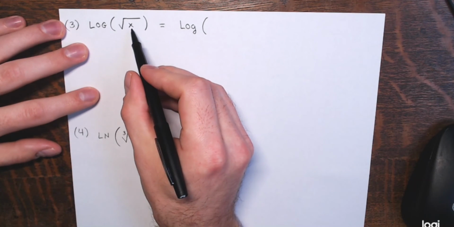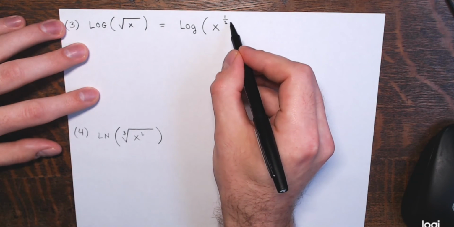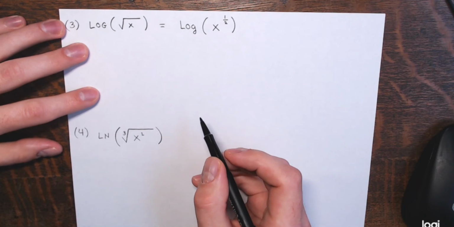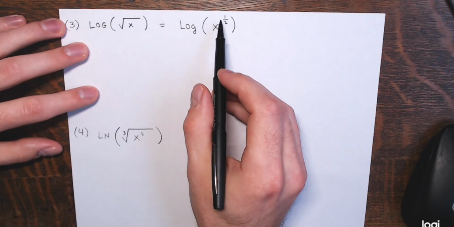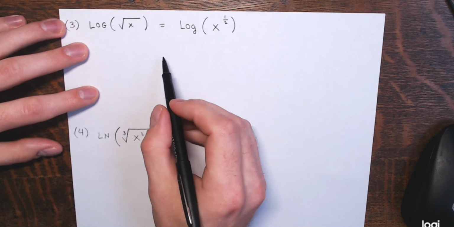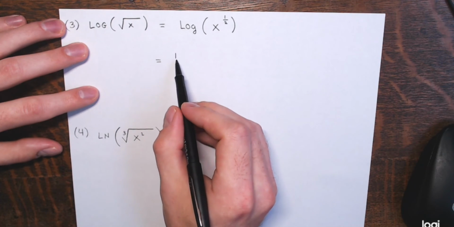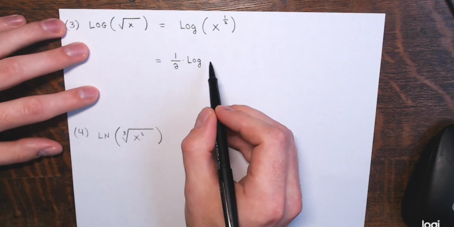It's actually the same thing as x to the 1/2 power. Remember, fraction powers are equivalent to roots, radicals. And now I have a power, right? Everything in here is raised to the 1/2 power, so I can pull that half out applying the power rule. So we have 1/2 times the log of x. And I'm done.